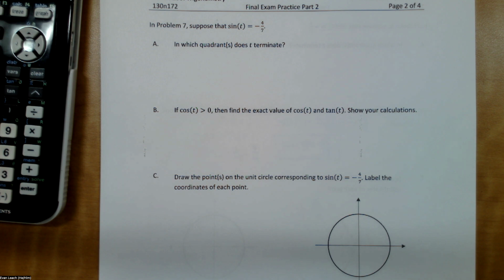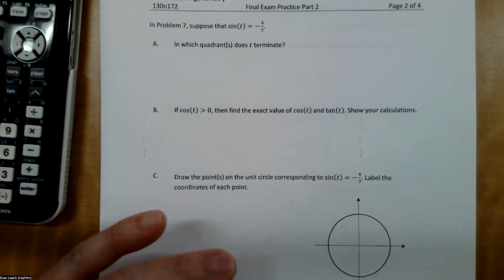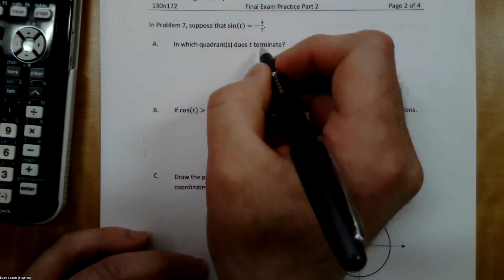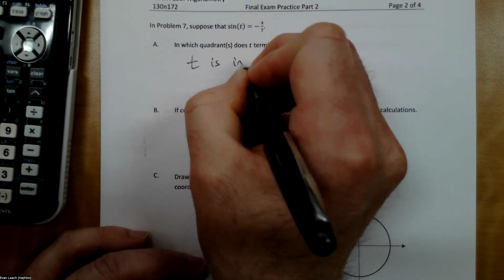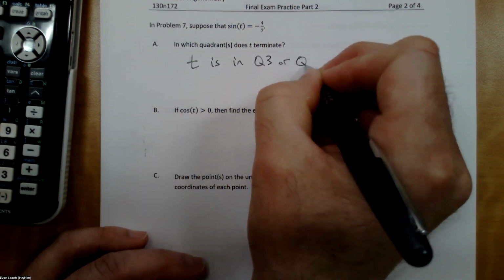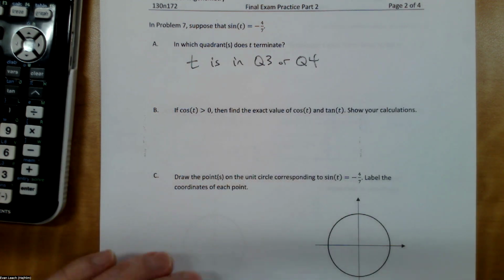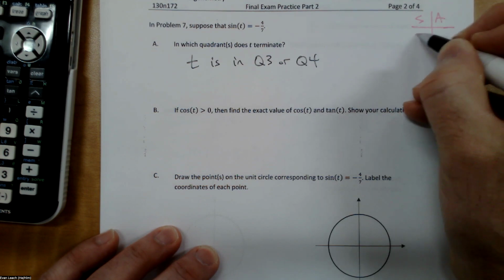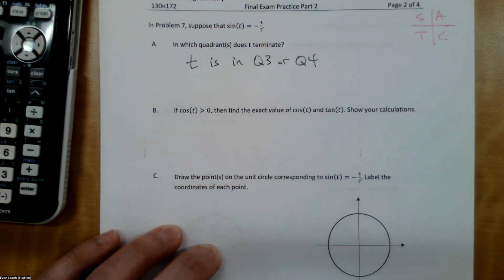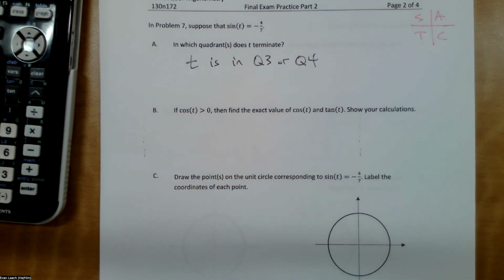So in this case, we have the same procedure, just with one that we might not recognize, and that will change how we approach the last problem. But in this problem, we suppose that sine of t is equal to -4/7. So that means t is in quadrant 3 or quadrant 4, because that is where sine is negative. Sine is negative in the third and fourth quadrants.